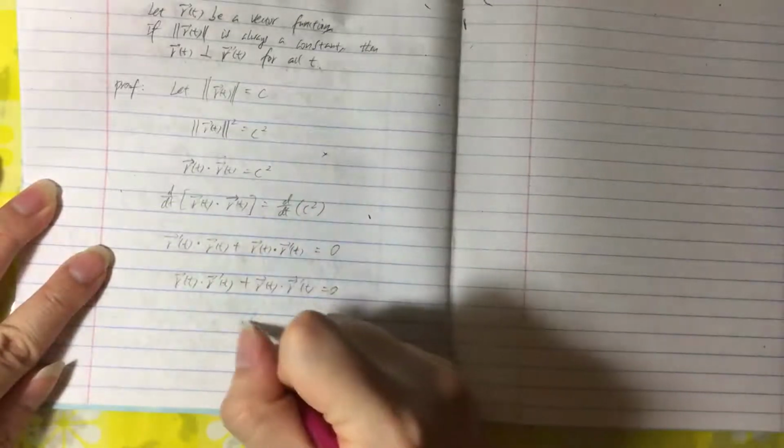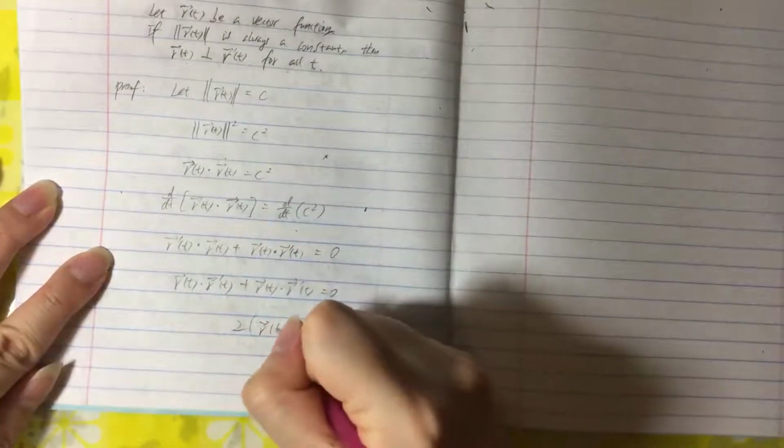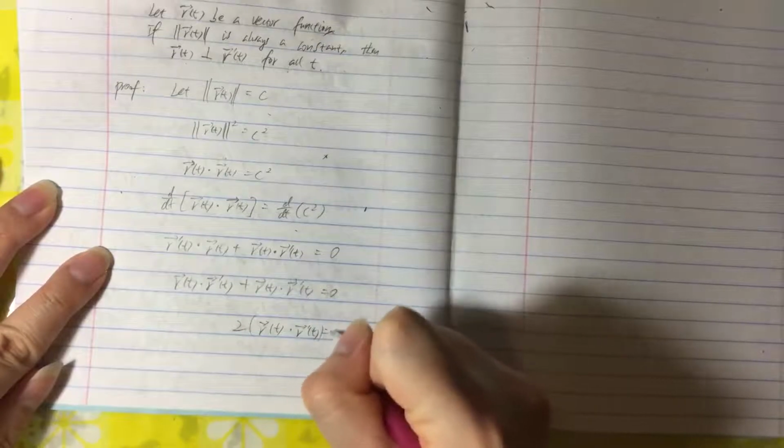Now they are exactly the same. If I combine like terms, I get twice R of t dot R prime of t equal to 0.